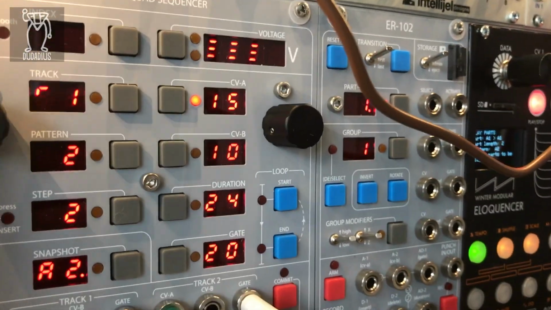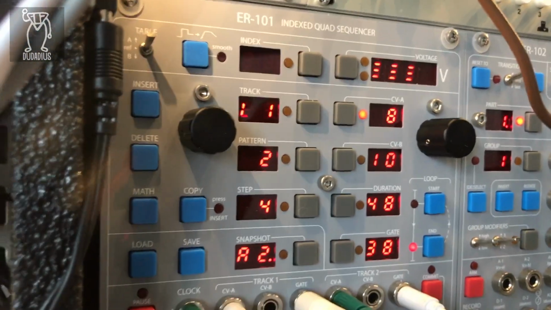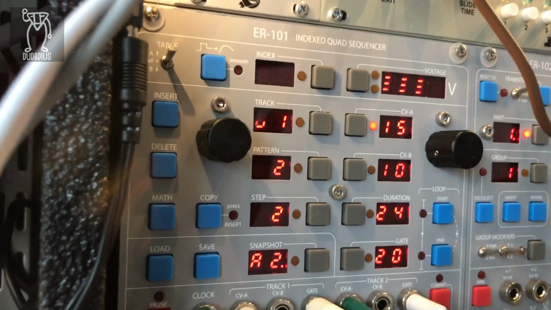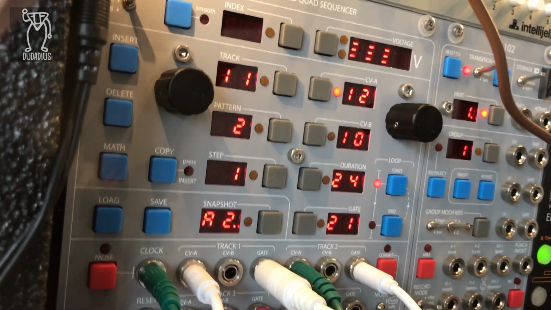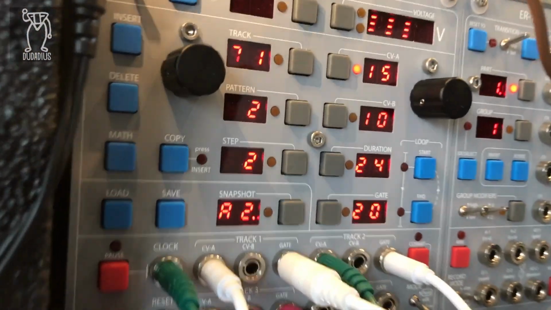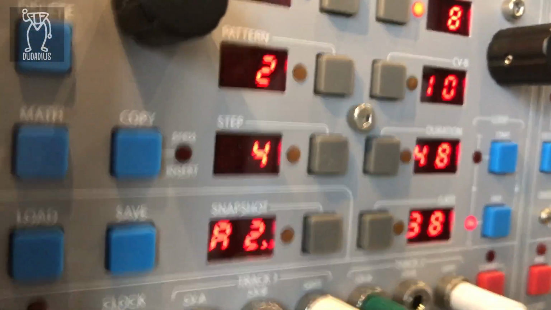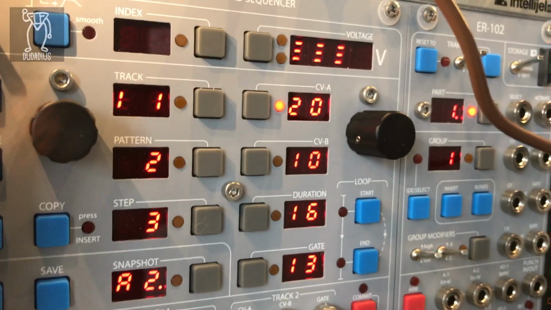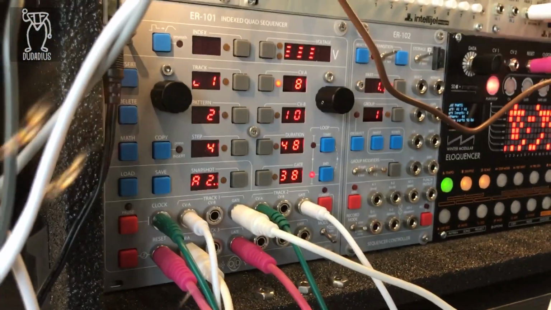The way you program it and the way it's set up, you could go to pattern 2 and track 1 could be doing its own thing and track 2 could still be playing pattern 1. I don't know if that makes sense, but patterns and tracks are decoupled. And furthermore, each pattern on a track has its own length. Everything is independent, so it has its own amount of steps, and each step has its own duration and its own gate. So every element is totally separate from one another, which is great, but can also be very confusing.